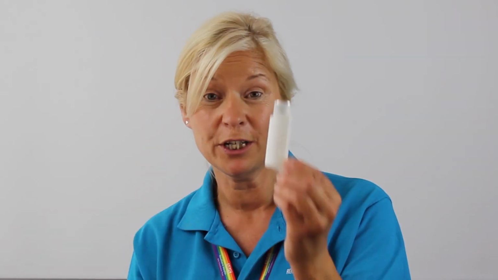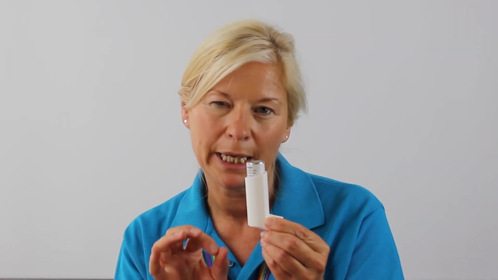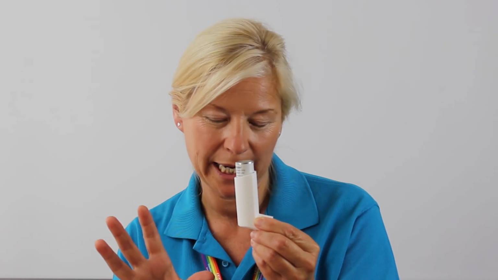slow breath in. But if there's a situation where you haven't got an aero chamber and you need to use your inhaler, just remember to do it slowly and steadily, gently, because it fires out there quick and you need to slow it down. You don't want it to stick to the back of your throat. You want it to go down to your airways. That's your MDI. That needs the slow and steady technique.